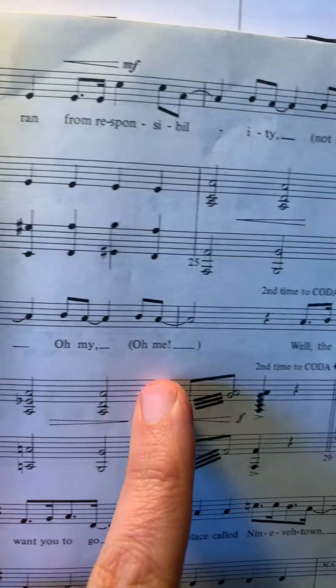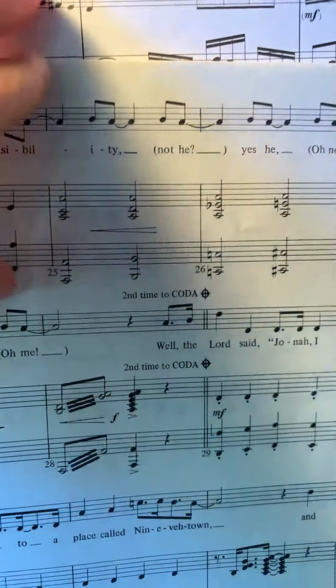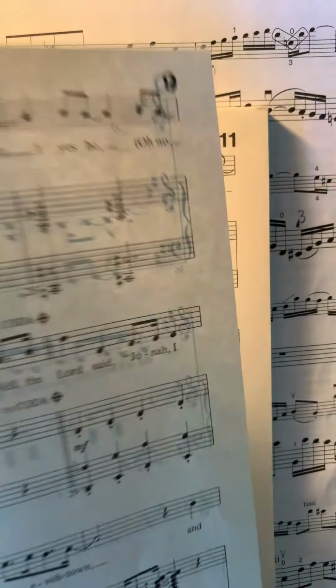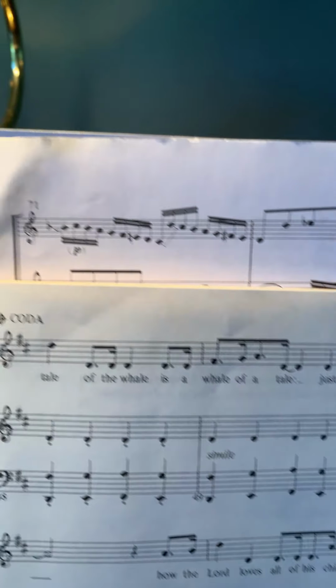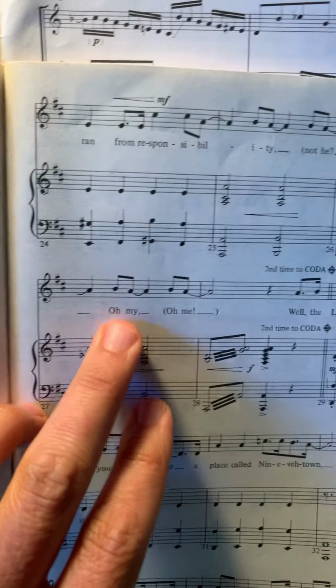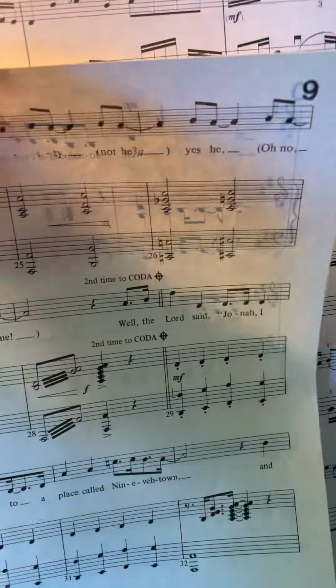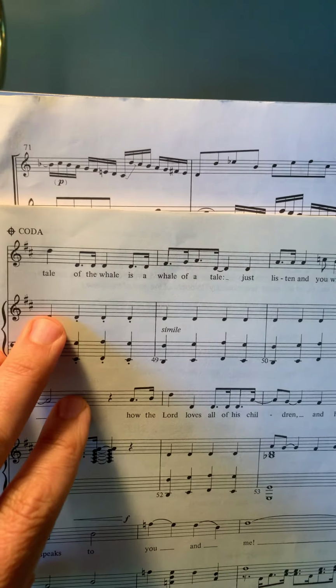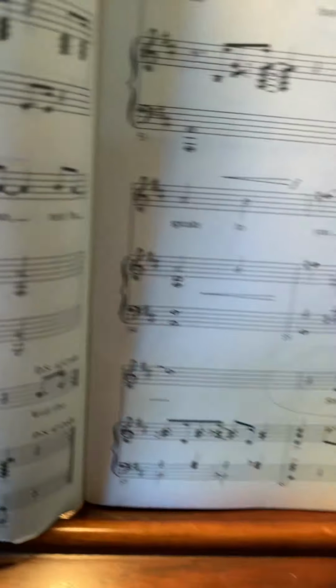So you sing along, oh my, oh me, well the, and you turn the page to page 11, where it has the coda. All right, so to go over that again: oh my, oh me, well the tale of the whale is a whale of a tale.